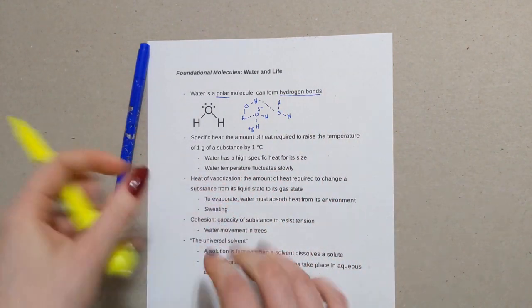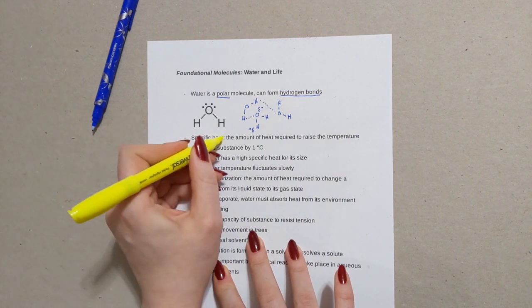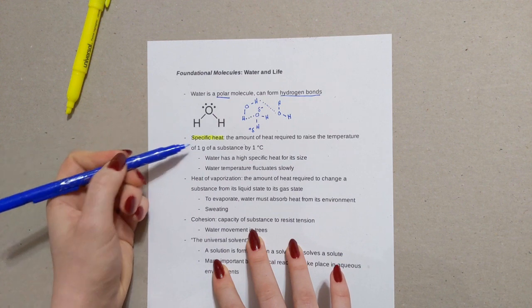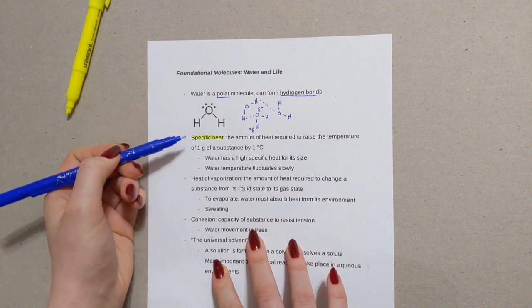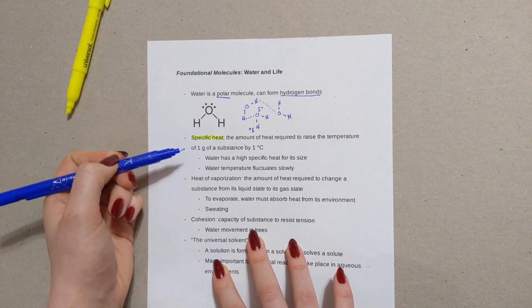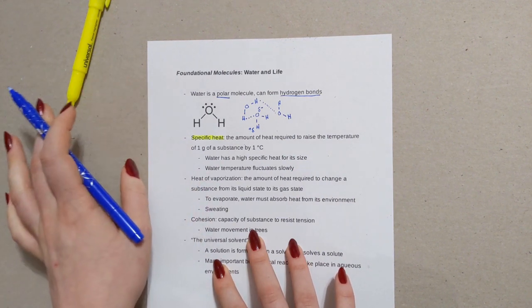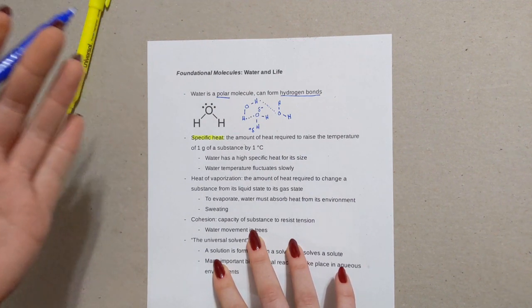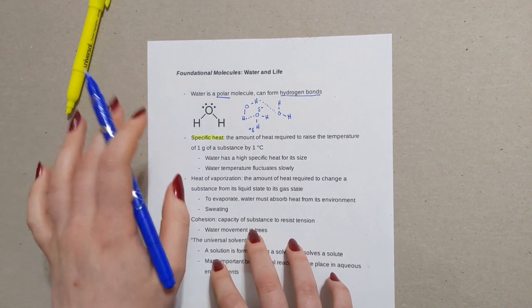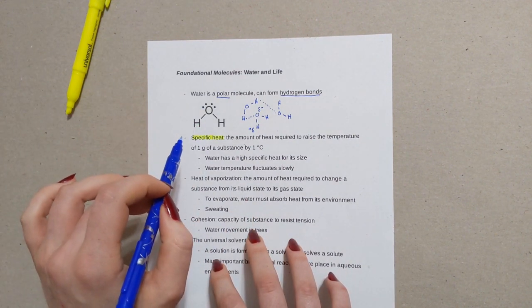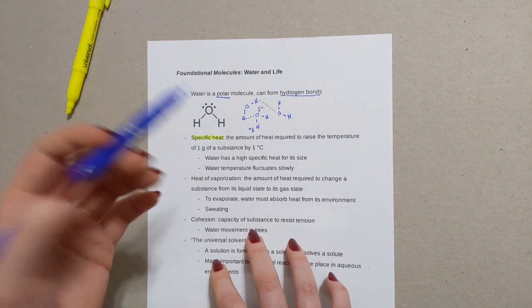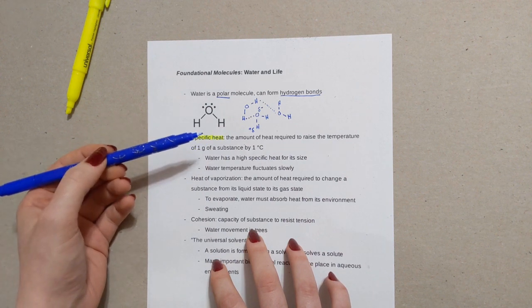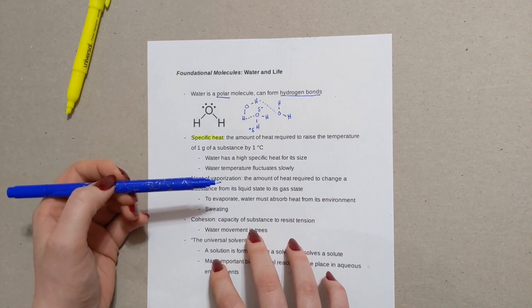Back to some vocab. So, first off, specific heat. The specific heat of a substance is the amount of heat required to raise the temperature of 1 gram of that substance by 1 degree Celsius. Obviously, you could use other units, but it's to raise some mass of your substance by some temperature. I'd like to take a brief aside to discuss the difference between heat and temperature. Heat is a quantity of energy, and temperature gives you information about the average speed of molecules.